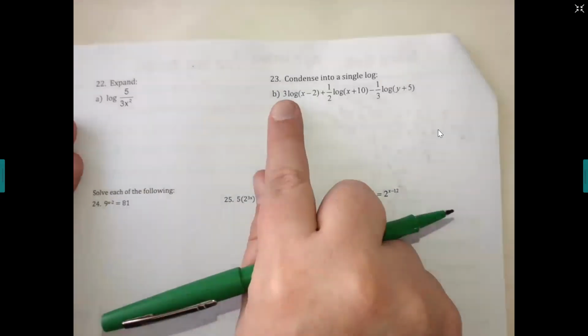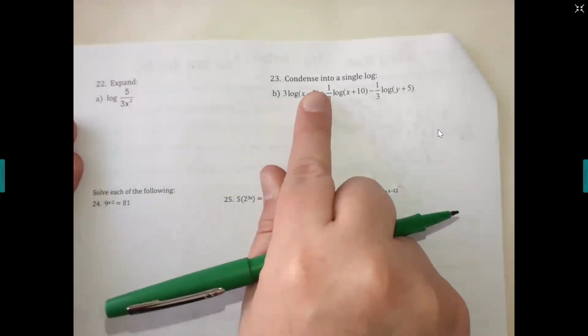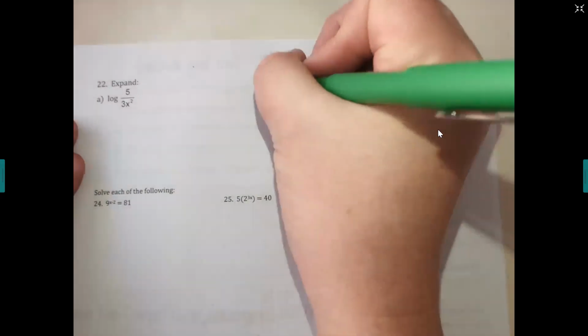And do you remember the numbers in the front can pop up as exponents? Yes. So I'm gonna cross out my 3, put it up top. What other number can I put up top? The 1/2, right? And what else? The 1. So I have log of x minus 2, now cubed. Plus log of x plus 10 to the half.